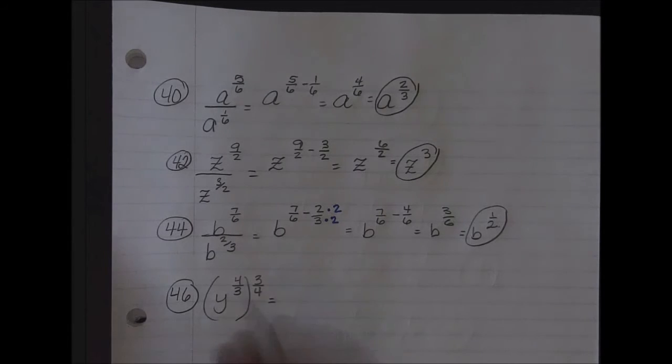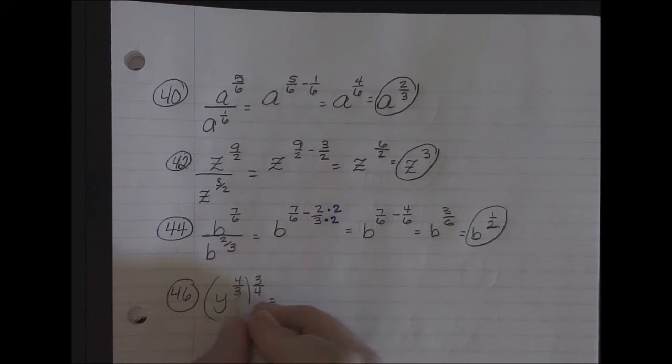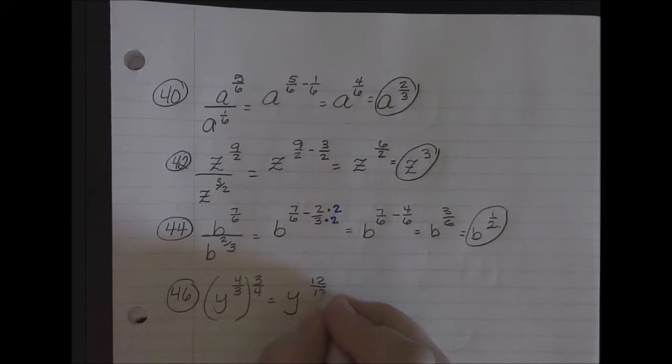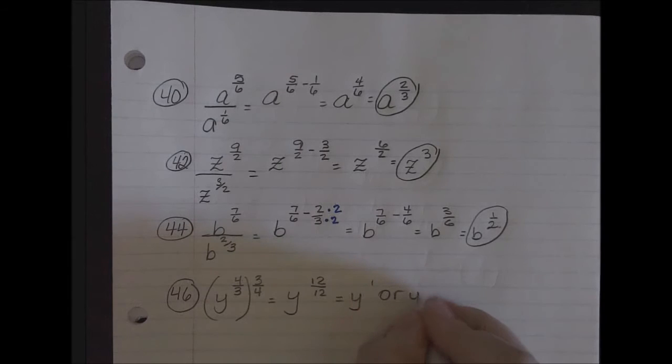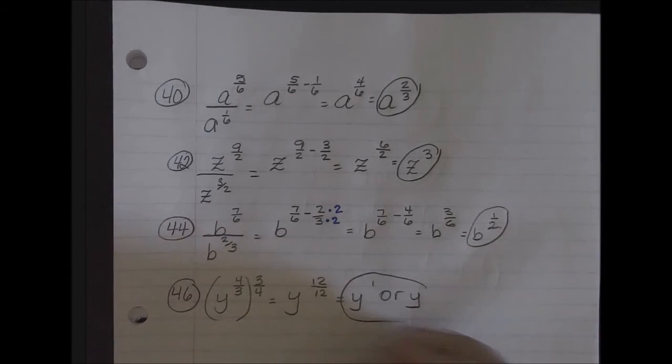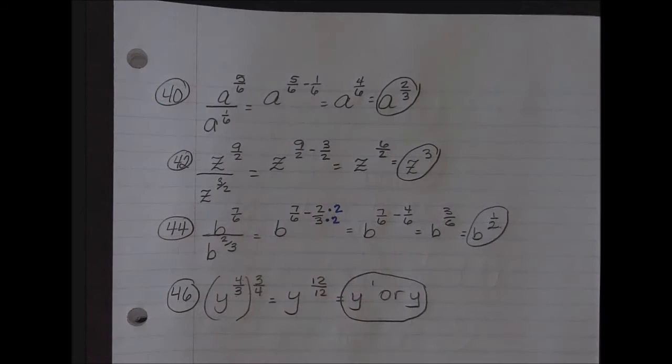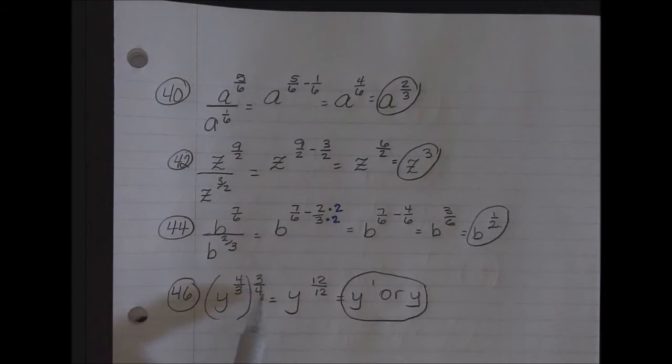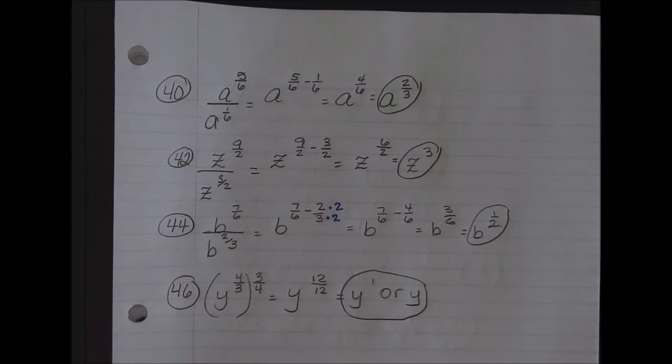So we're going to multiply these fractions. So when I multiply these straight across, 4 times 3 is 12. 3 times 4 is 12. So to simplify, that gives me y to the 1st, or just y. Some of you may have been tempted to simplify and cross out these 4's and these 3's to get your y. That is perfectly fine as well.